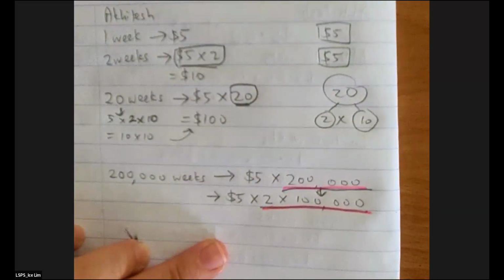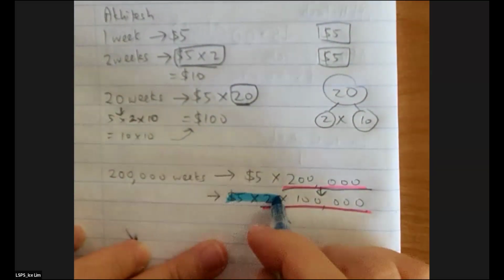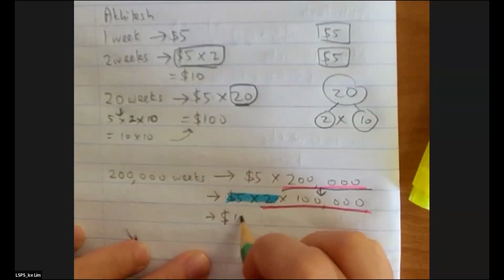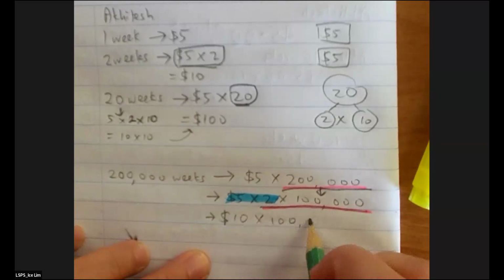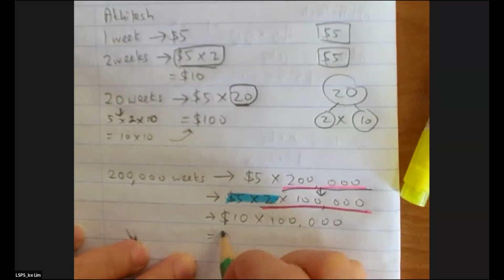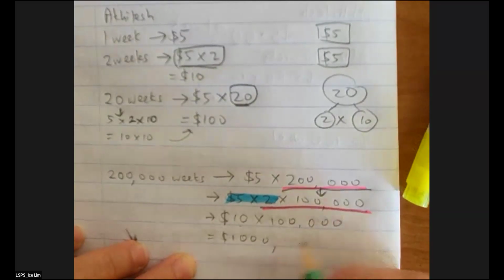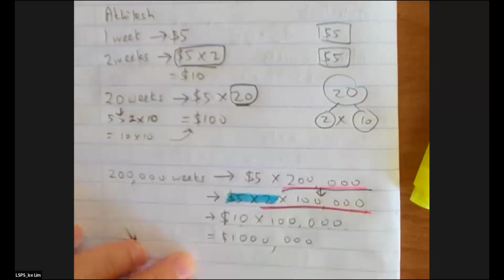Okay. Then after, I will do 5 times 2. So I get 5 times 2 is $10. So $10 times 100,000 now. Then this is simple. I just put 0, 0, 0, 0, 0, 0 behind it. 1 million is correct.